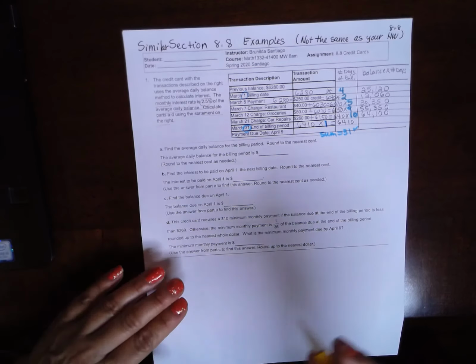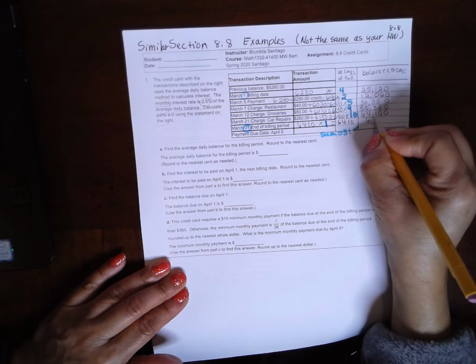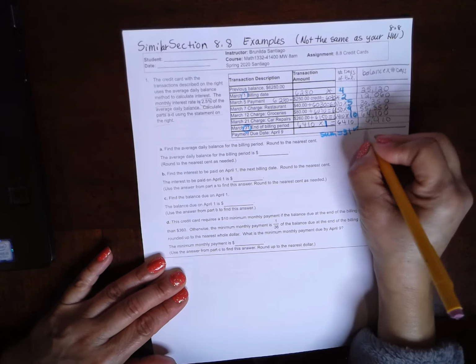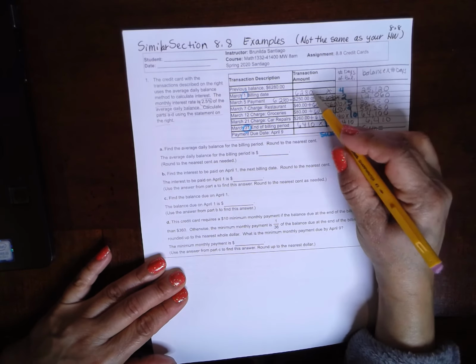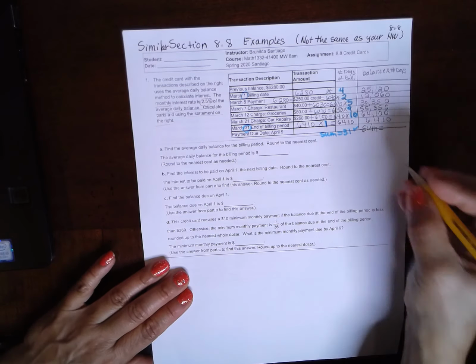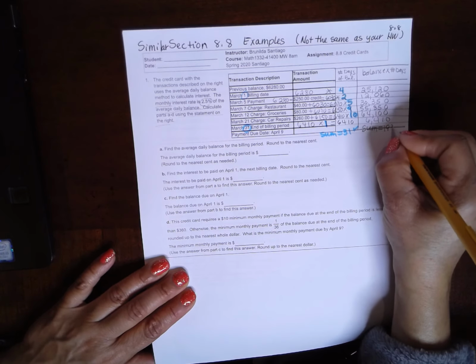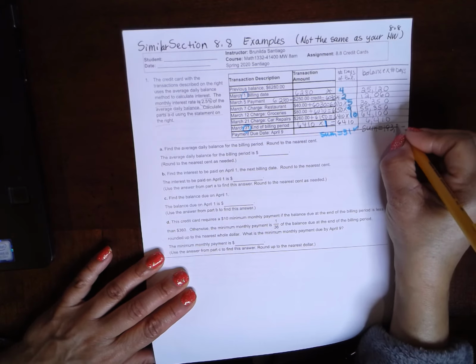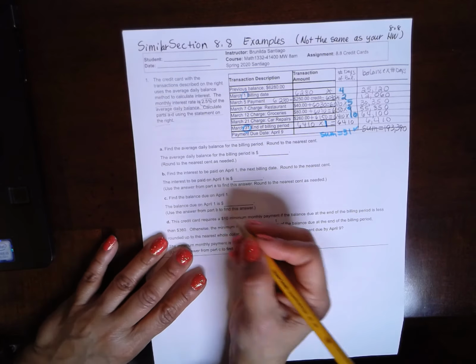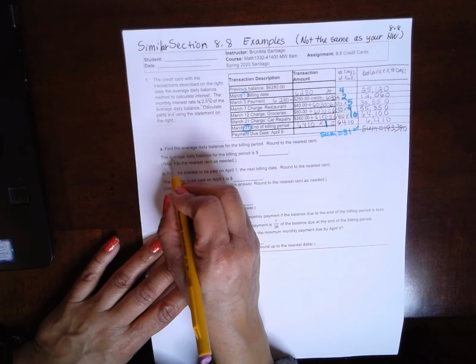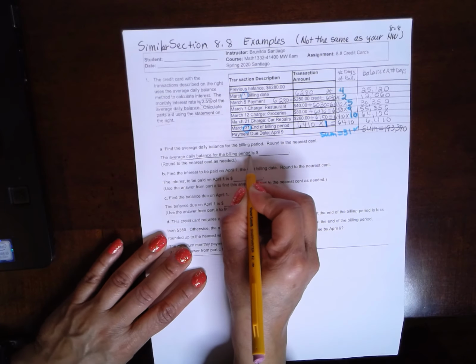So your balance here is $6,410. So now we're going to add those products of the number of days and the balance. So when you add that up, you're going to have $193,390. So that is the numerator for the average daily balance for the billing period.